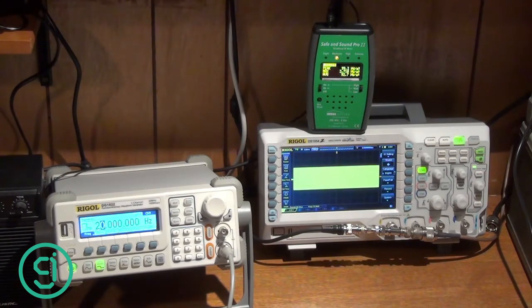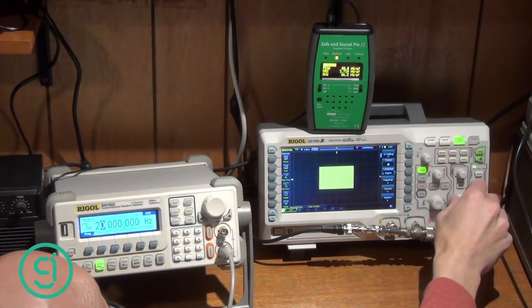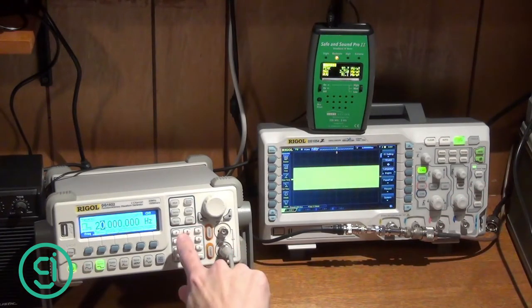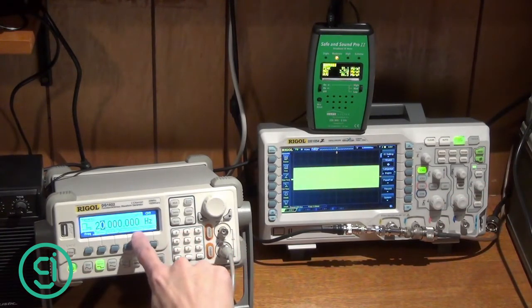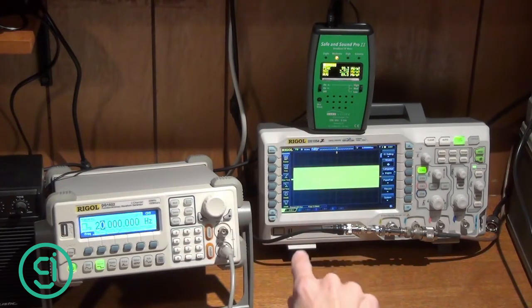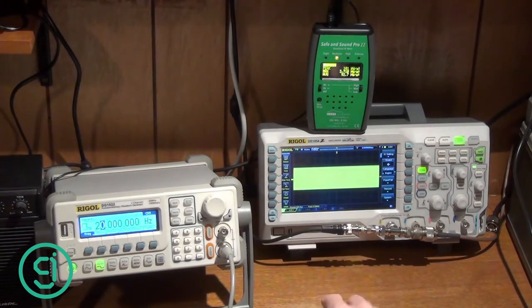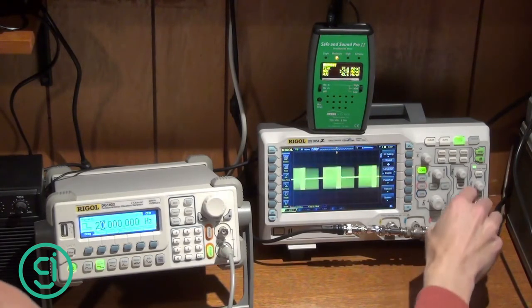Now, I'm going to zoom out a little bit more, and let's now patch in a 20 hertz square wave signal. What's going to happen is that this carrier is going to be turned on and off, full power, zero power, full power, zero power. It's going to be turned on and off 20 times per second. Now look at what we're seeing here.